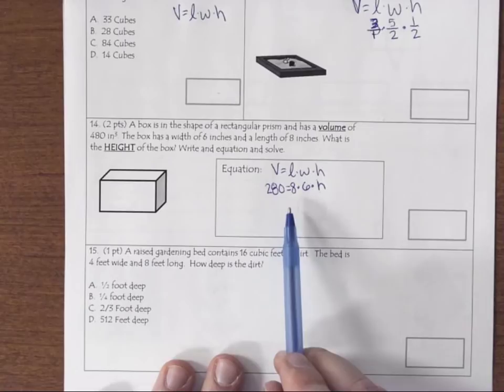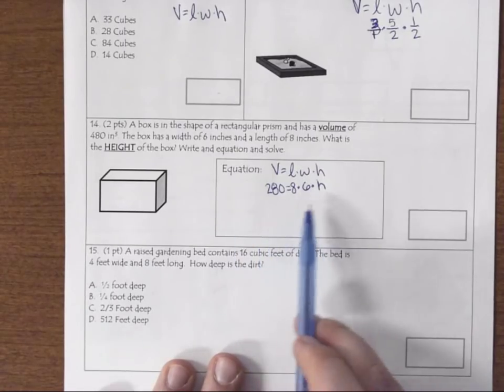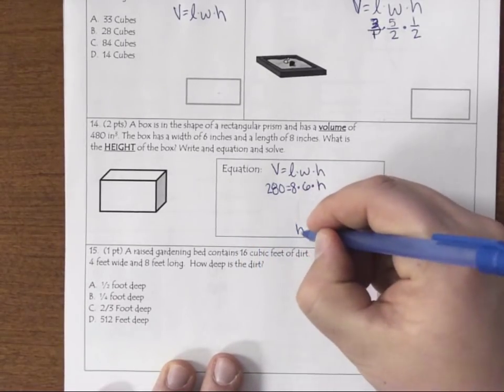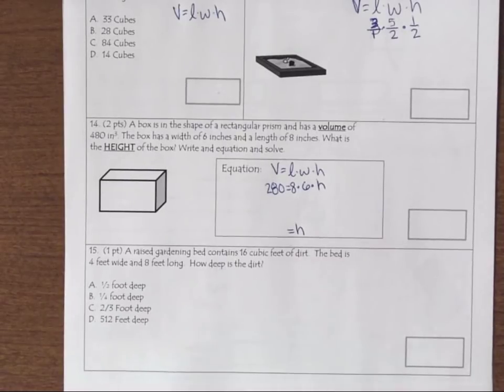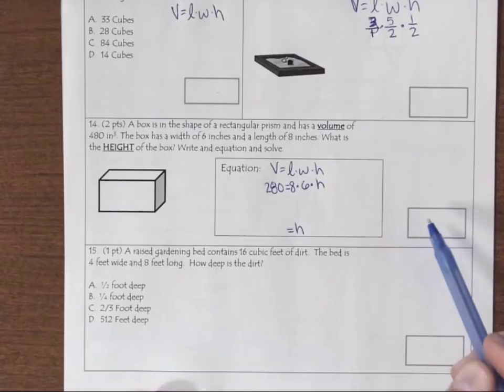Make sure your answer, the label is appropriate. We are looking for H, so your answer should be in terms of what would the height be, not the volume. Make sure your answer is in the box.